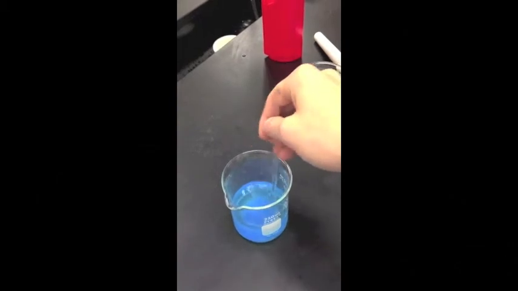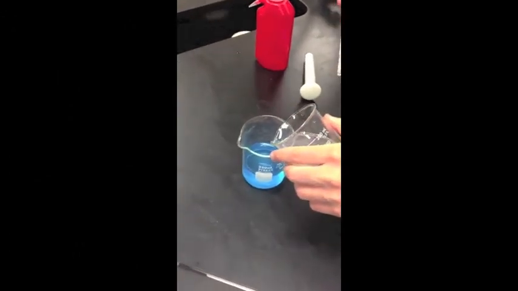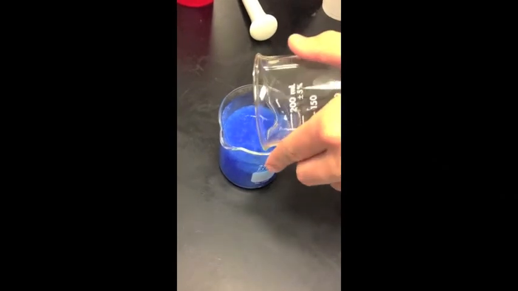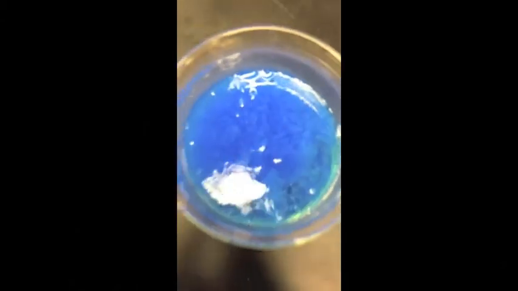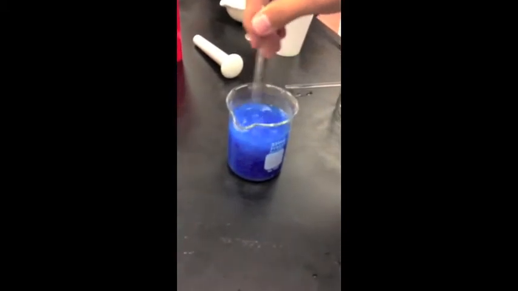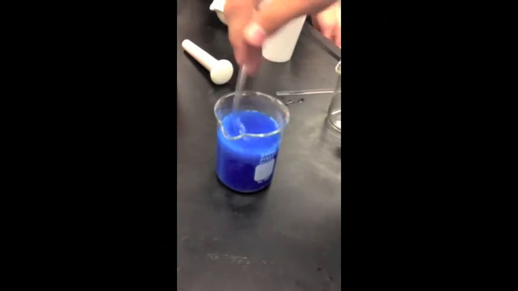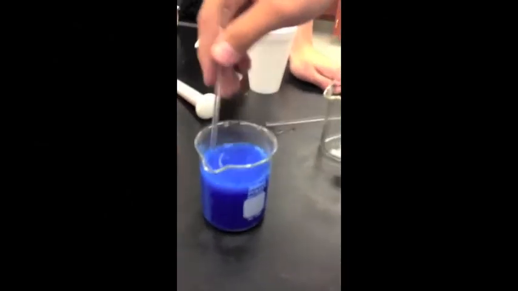Right here you can see us start to stir the solutions. Then we poured the sodium hydroxide into the copper 2 sulfate, and as you can see, it made a lot of precipitate, and it looked kind of disgusting. Then we stirred the solution, which was kind of hard to do because there was a lot of precipitate in there.